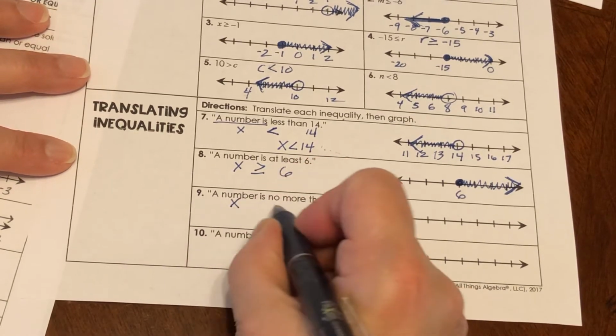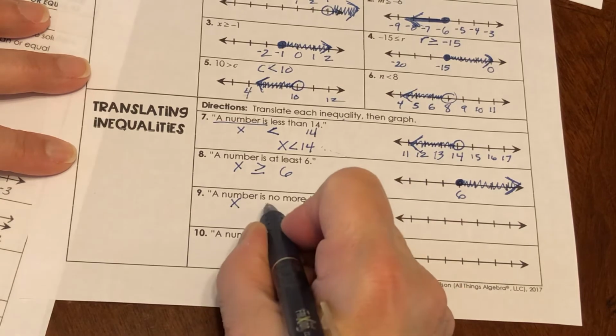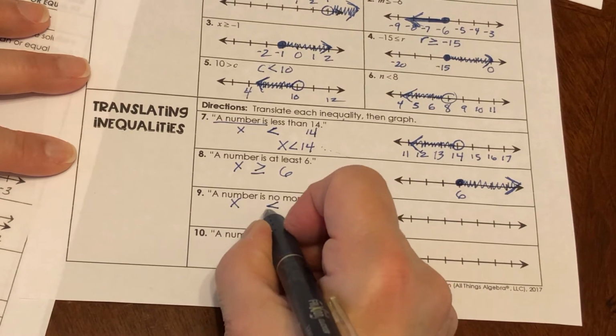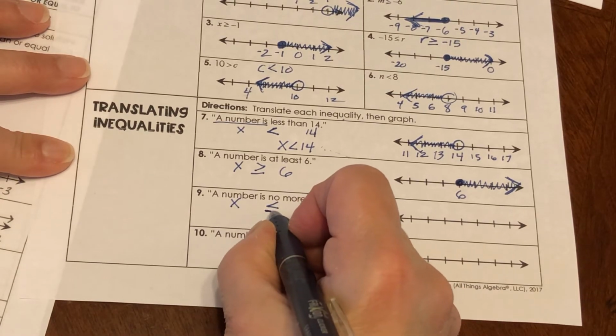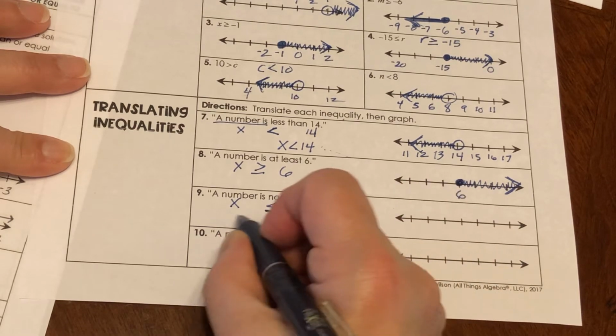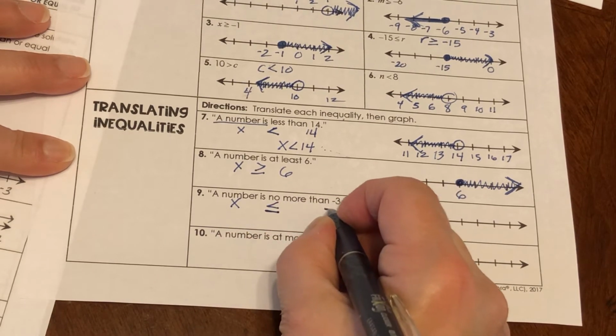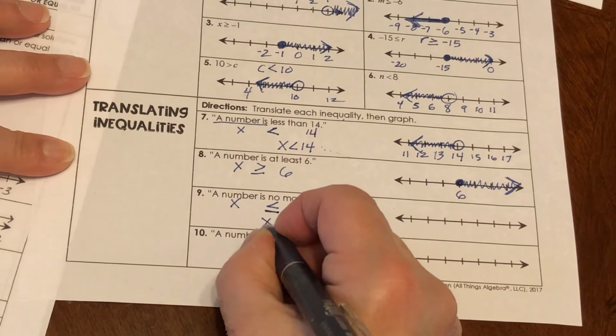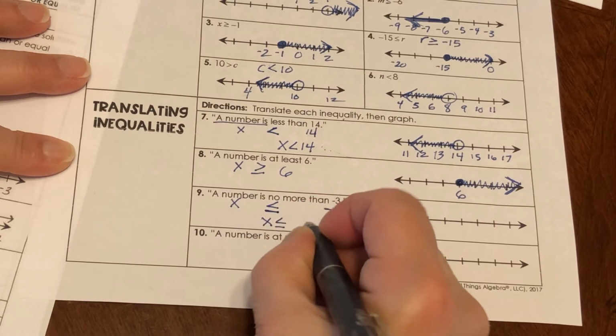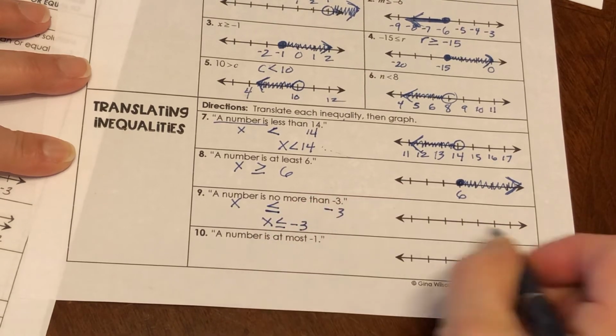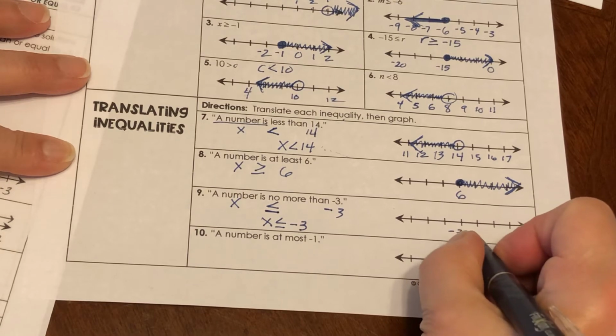So let's take a look at this one. A number is no more than. Well, that's less than or equal to. Is no more than -3. So X less than or equal to -3.